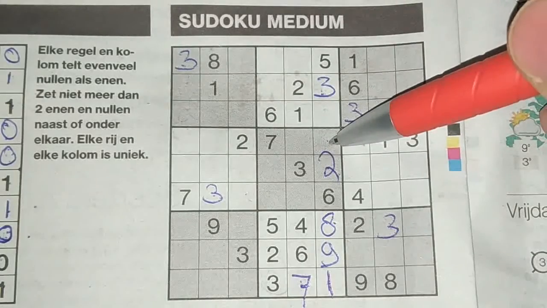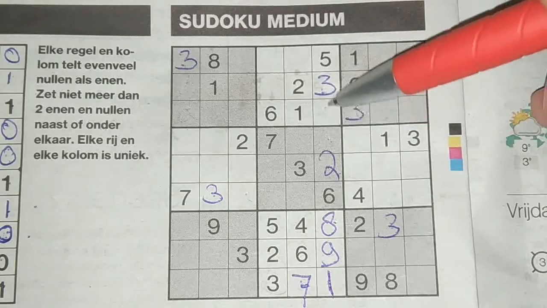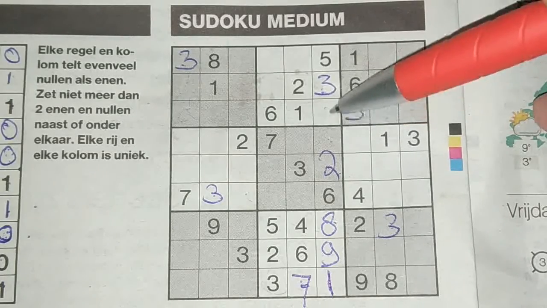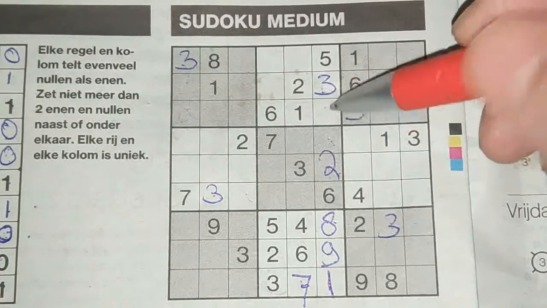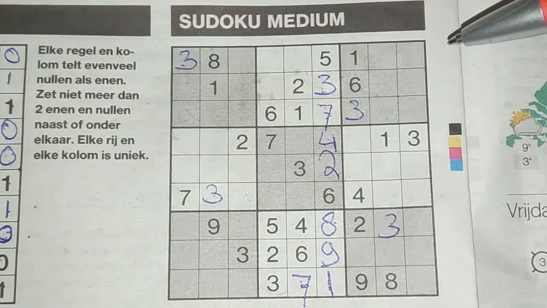2 missing numbers in this column for the numbers 7 and 4. I see here 7, so no 7 there, 7 should be here, and the 4 goes there.